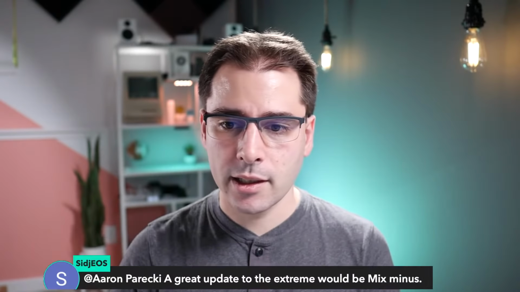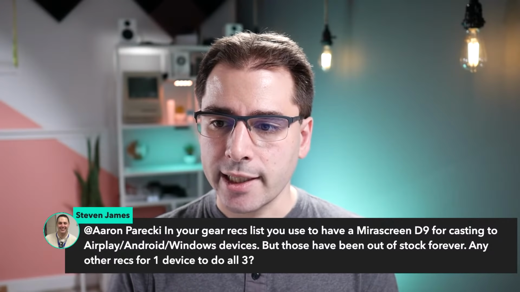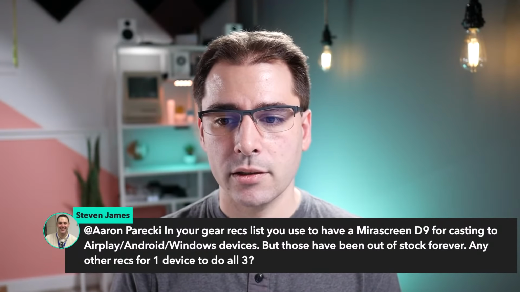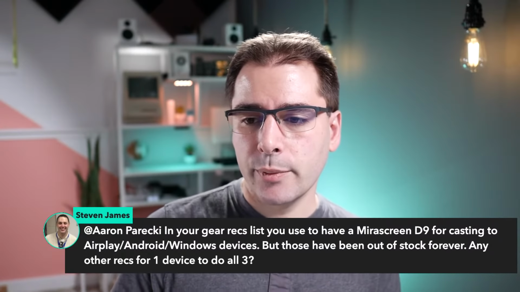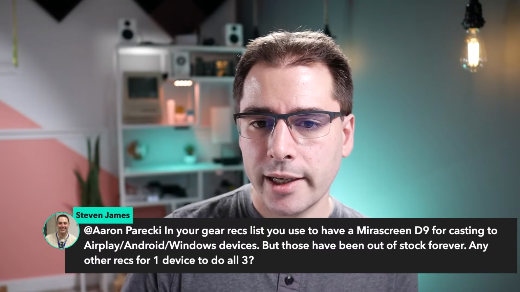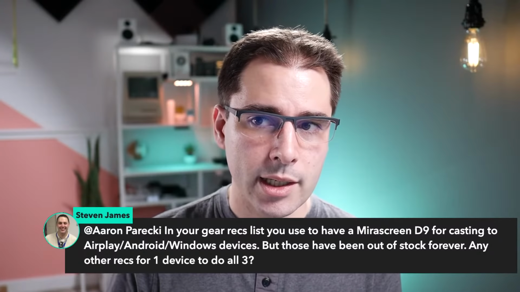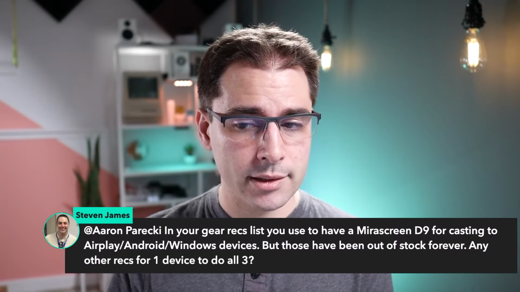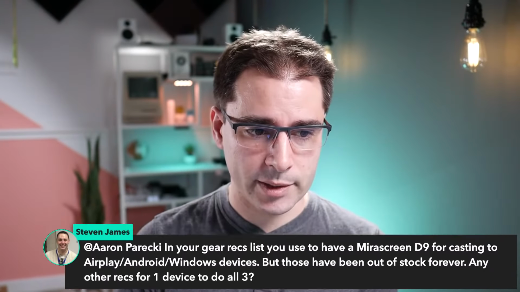All right, what else can I grab in here? In your gear list, you have Mirror screen D9 for casting to AirPlay and Windows devices, but those have been out of stock. Any other racks for one device do all 3? Darn. Mirror screen has a couple other models in that line, and in the video where I compared a bunch of them, I think we identified a few that work. It's been a while since I've looked at those, so I don't have a recommendation right now of a good replacement.